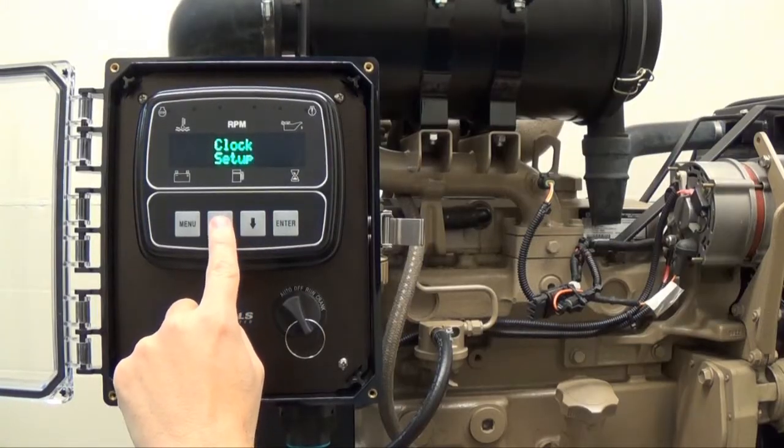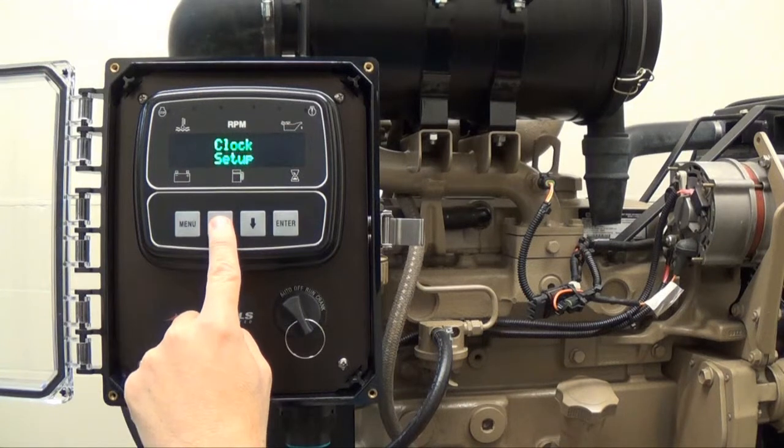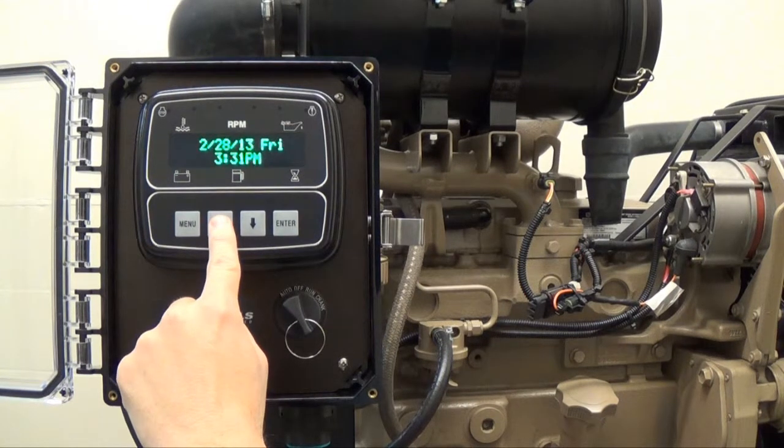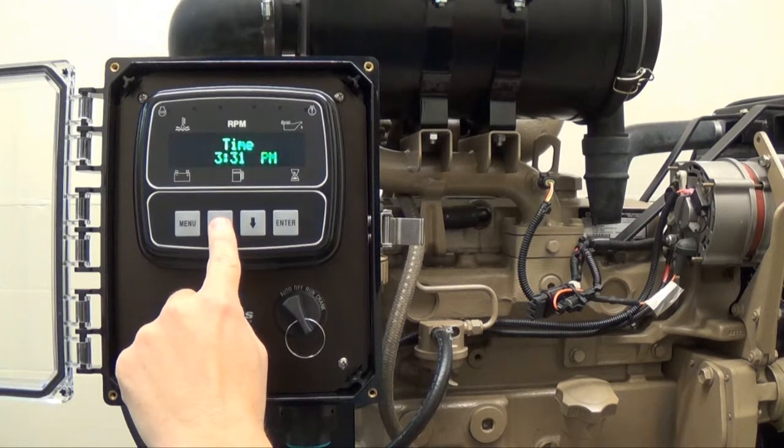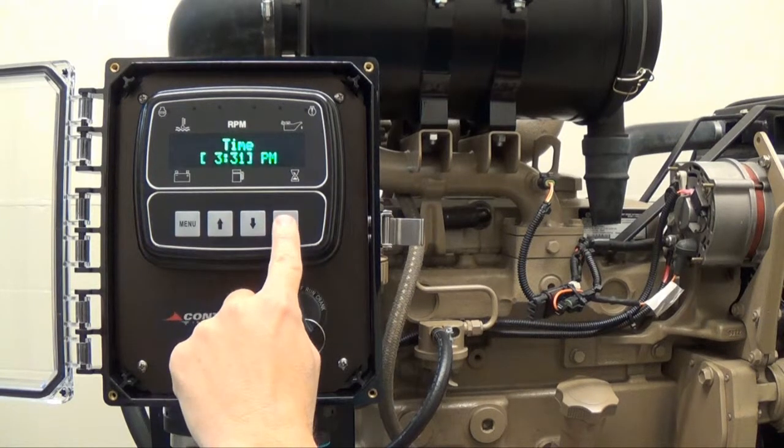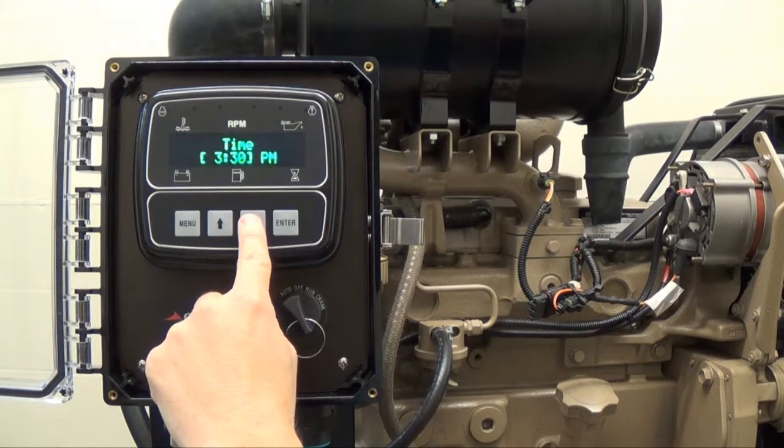Once again, starting at the Clock Setup menu, press the up arrow button to view the current date and time programmed. Press the up arrow button to view the display format, which the operator chooses to leave set to a standard 12-hour format. Press the up arrow button to view the time. In order to change the current time, press Enter and brackets will appear around the time.